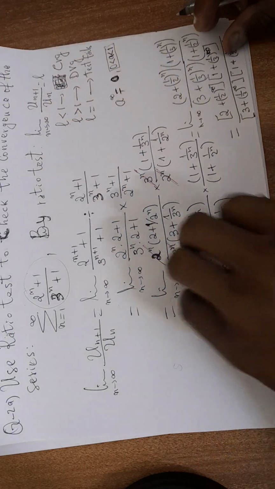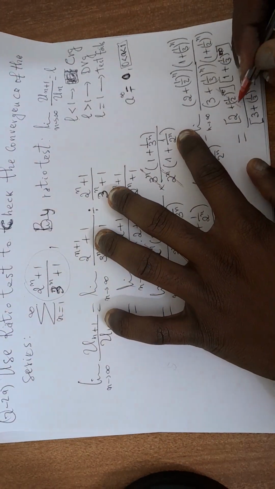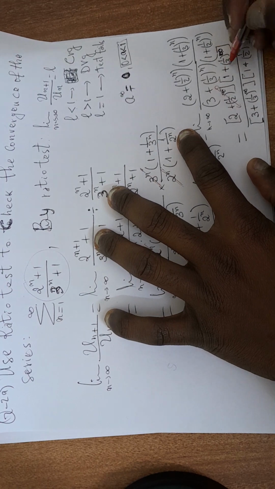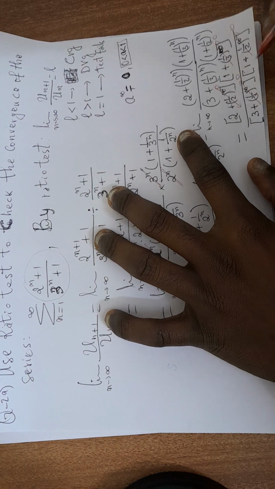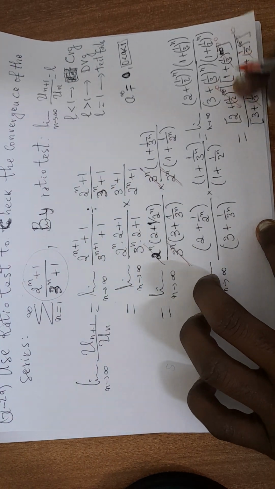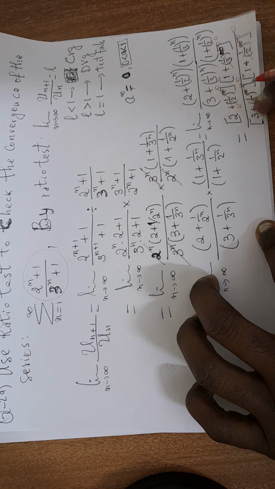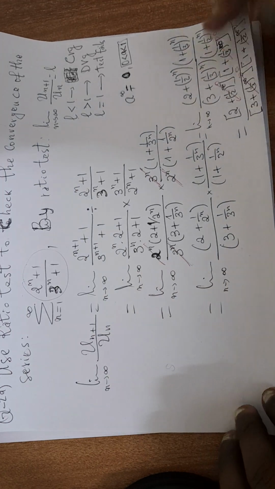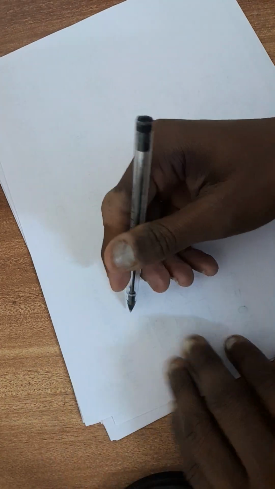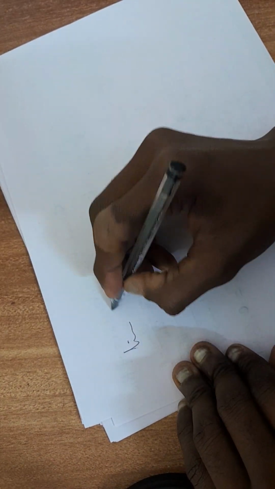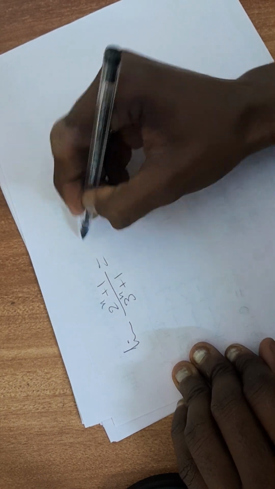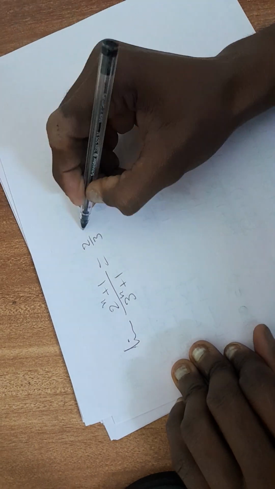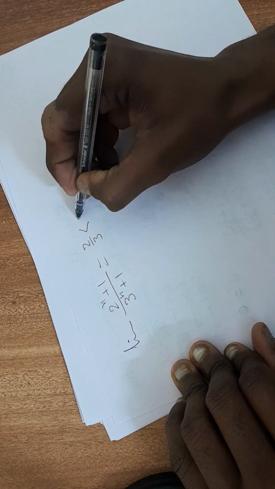From here, this one will be 0, this will be 0, this will be 0, and this will be 0. You got only 2 times 1 over 3 times 1, so 2 by 3 will be the limit. So the limit of u(n+1) over u(n) is 2 by 3, and 2 by 3 is less than 1.